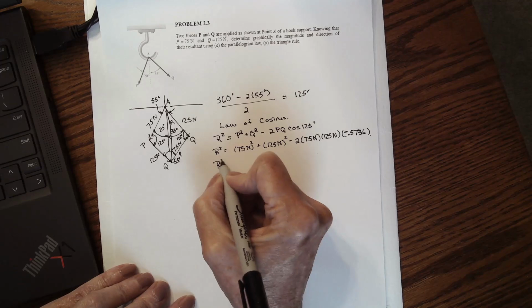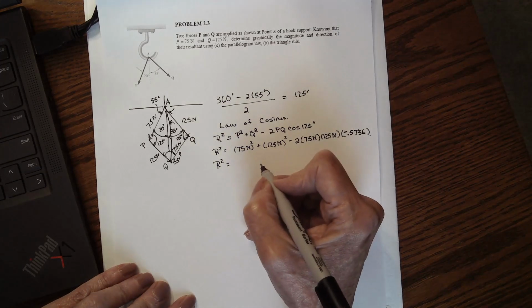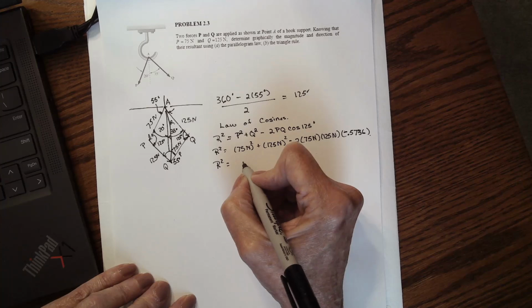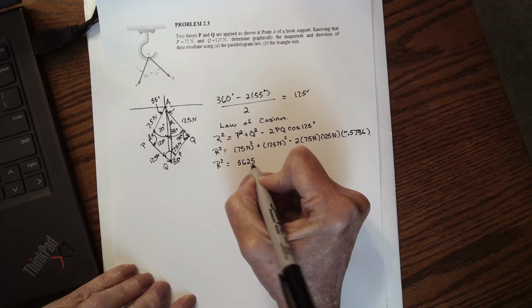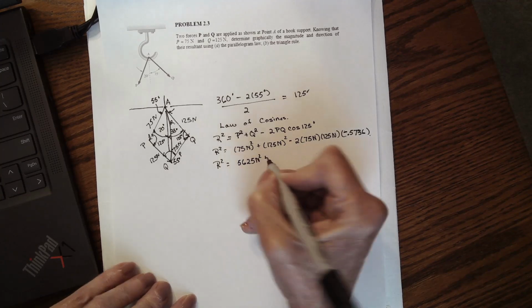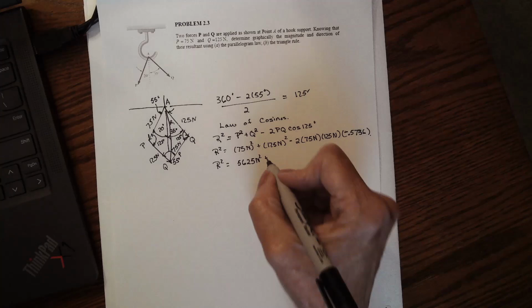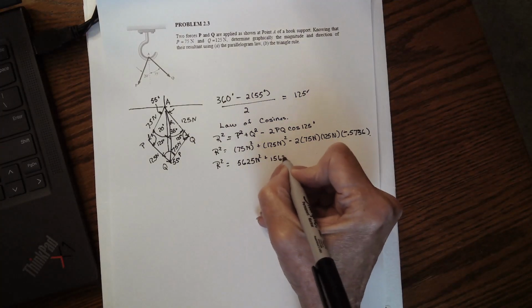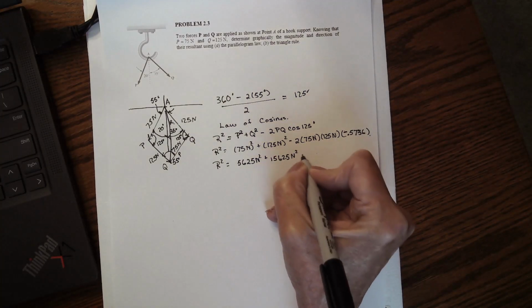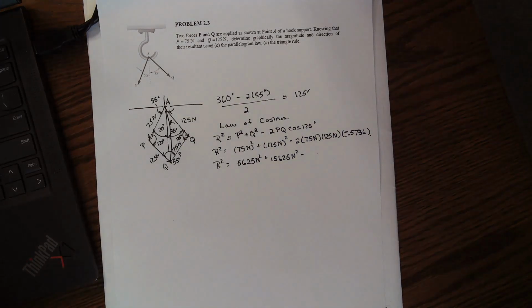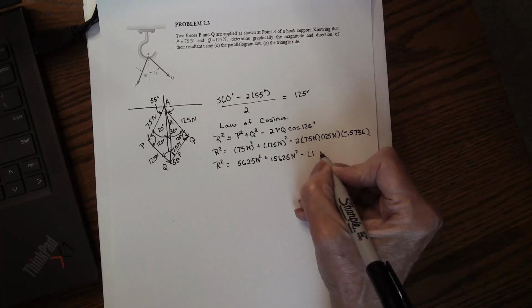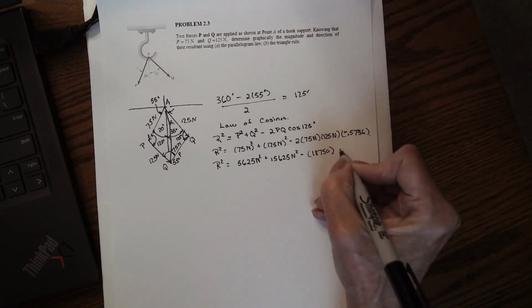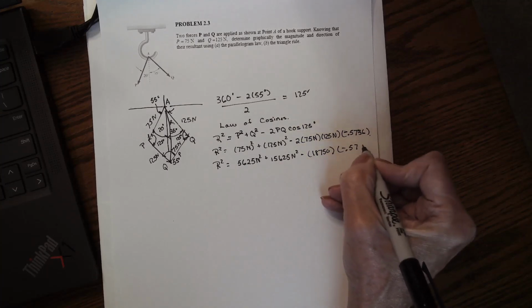It gives us R squared equals 5,625 newtons squared plus 15,625 newtons squared minus 18,750 times negative 0.5736.